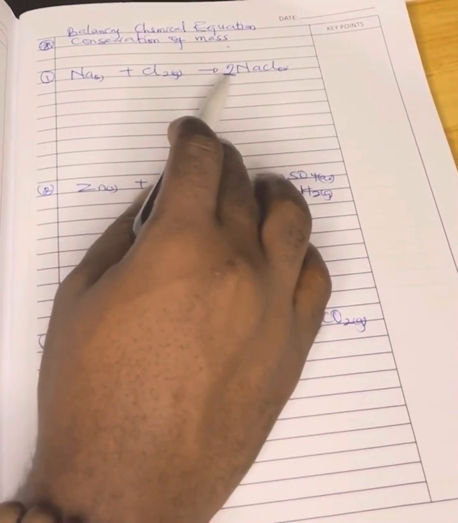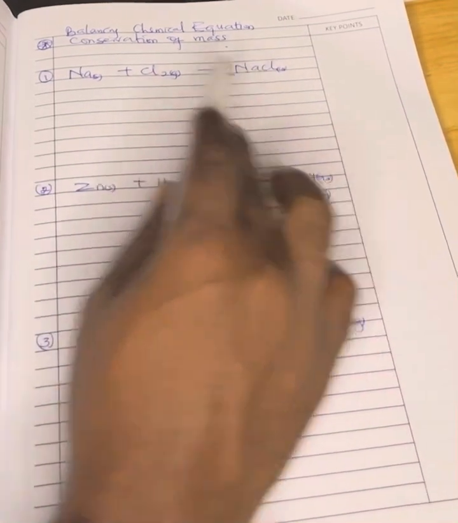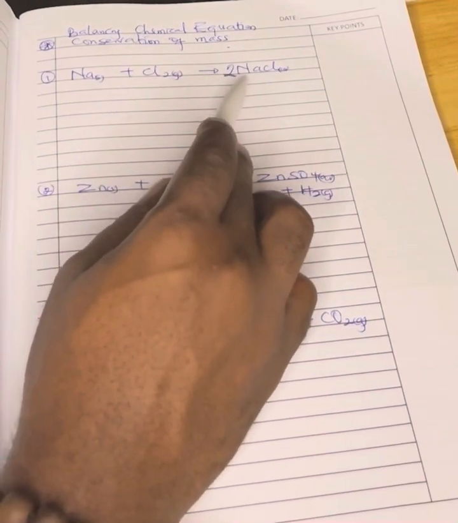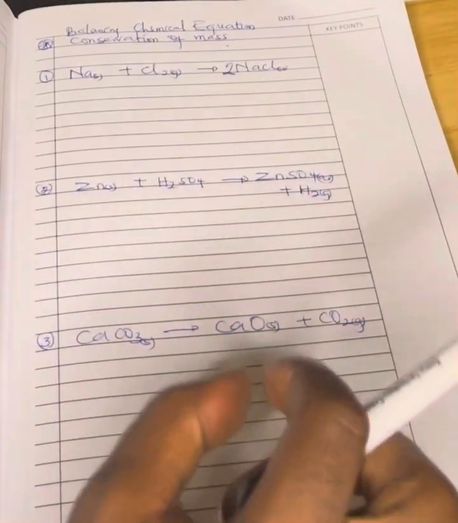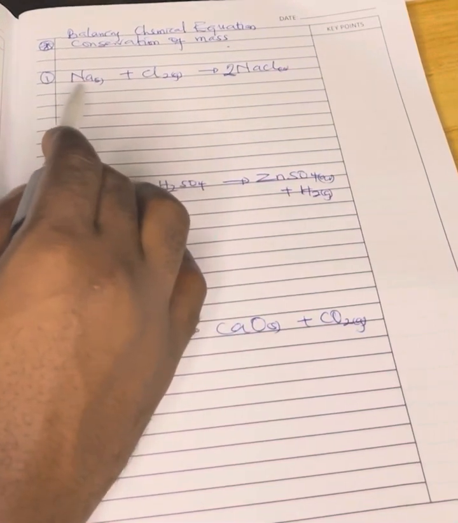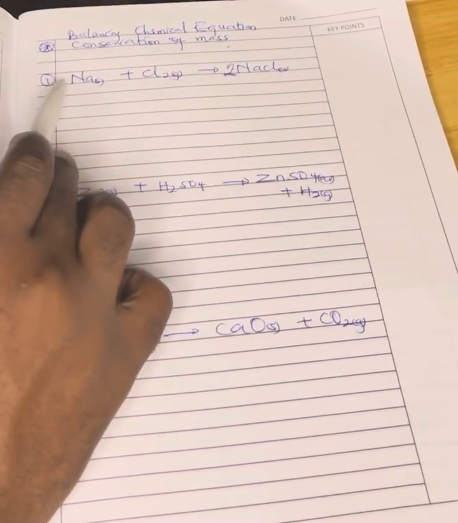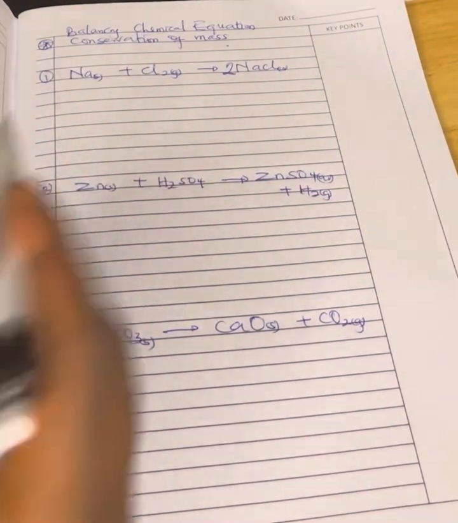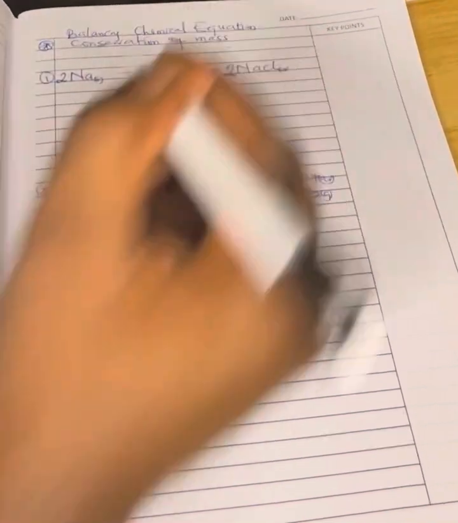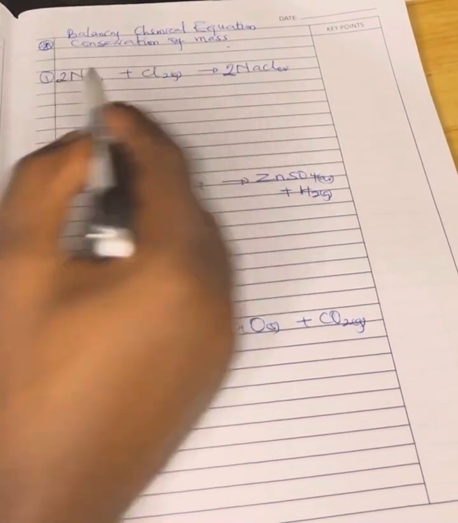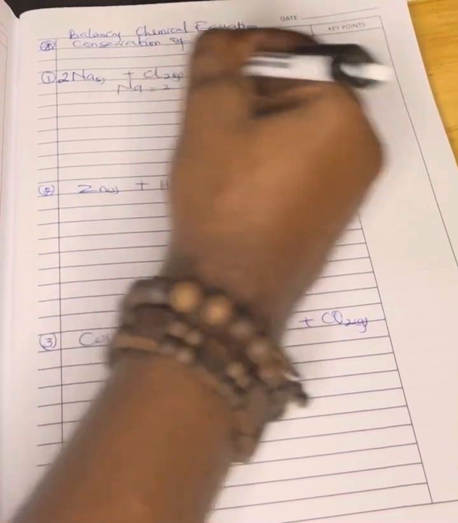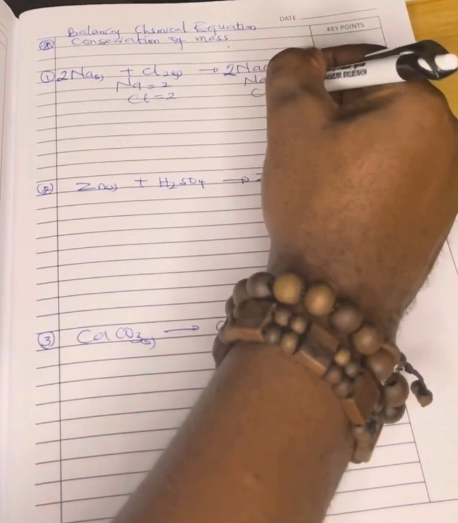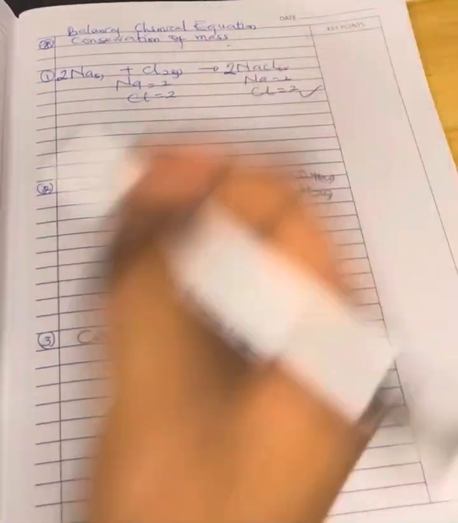Now, adding 2 to this place, there's a problem. Why? Cl is balanced, but there's a problem with Na. I've created another matter, and the principle is that matter is neither created nor destroyed. That means I have to find a way to balance. The 2 that is here must come here. Don't forget, I will not add the 2 as a subscript because Na exists as Na, monoatomic. So I will balance it here. So this is a balanced equation. How many Na is here? 2. Na here is 2. Cl here is 2. Cl here is 2. This is a balanced equation.